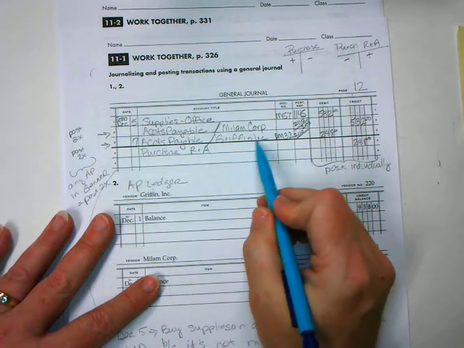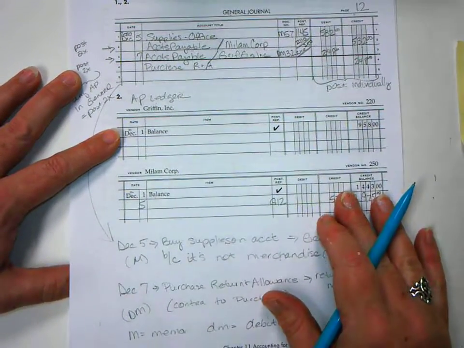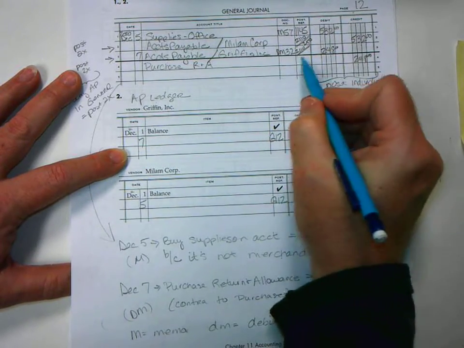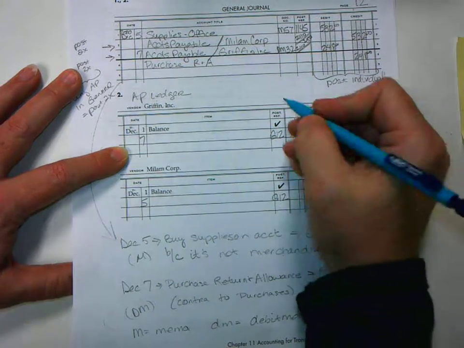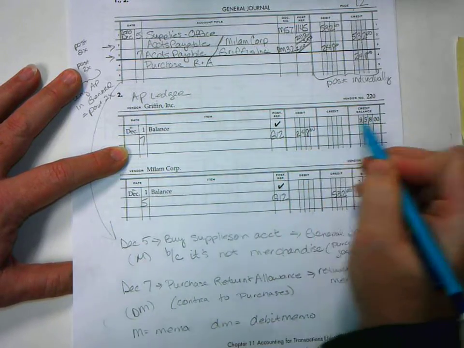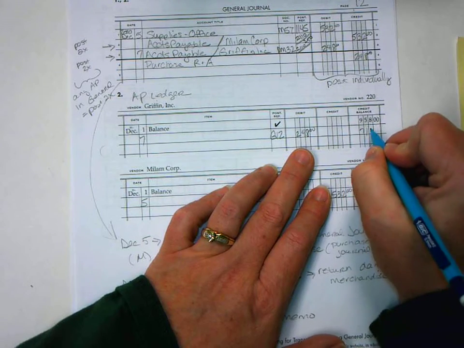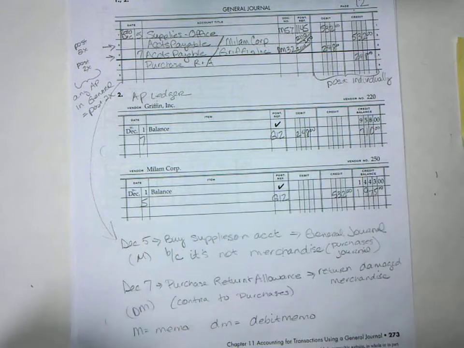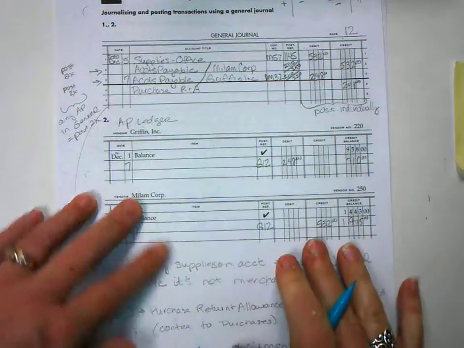All right, and then we'll also have to do it that second time for Griffin down here in the accounts payable ledger for the 7th, coming from G12. It's a debit of $248. Credit balance with a debit. We're decreasing what we owe Griffin. So our new balance is $710 even. 220 is our number for posting.